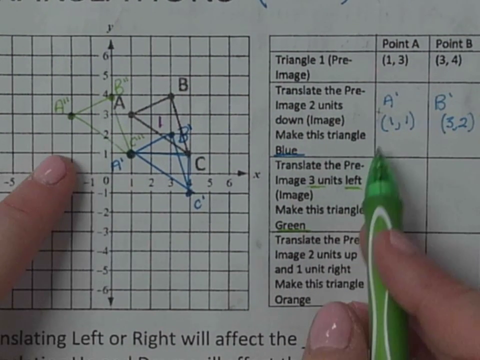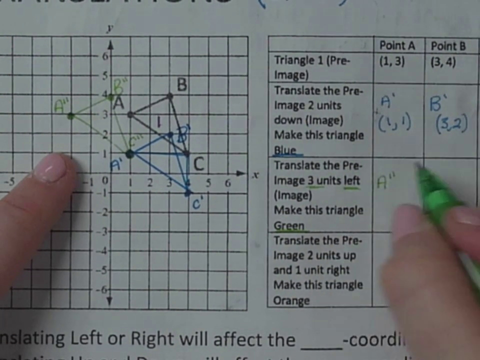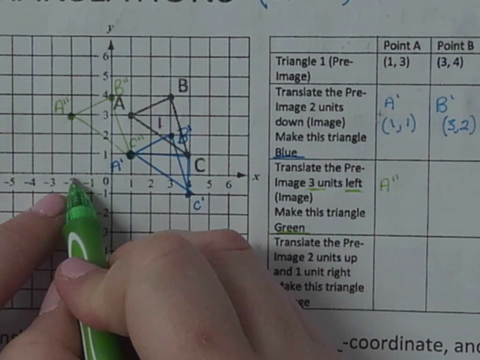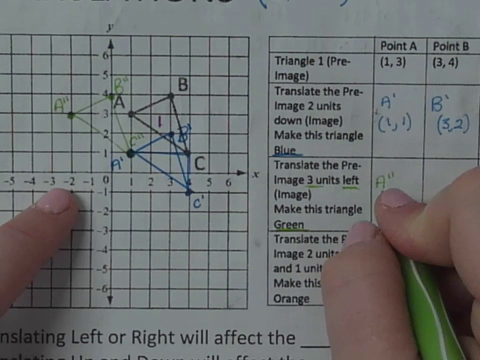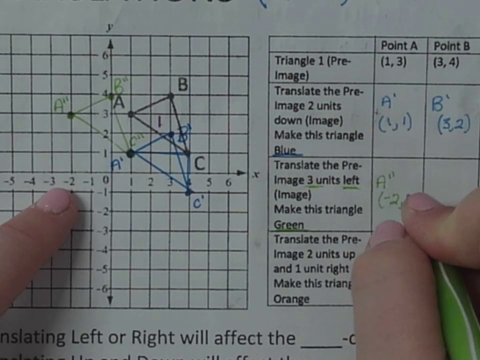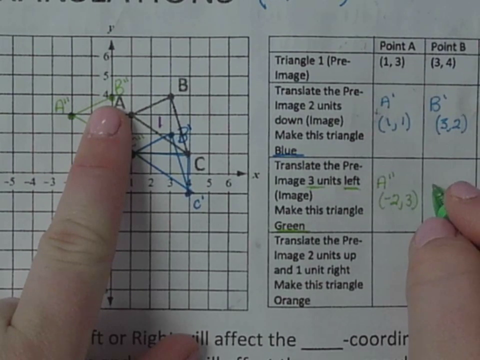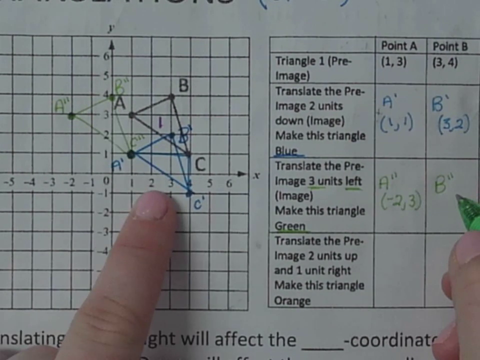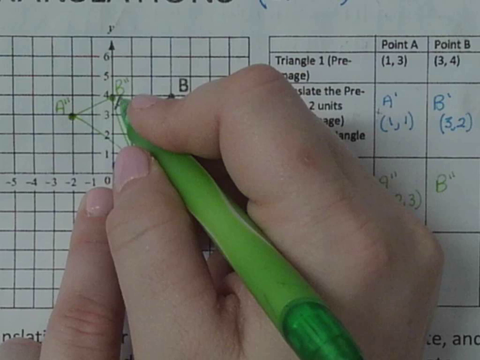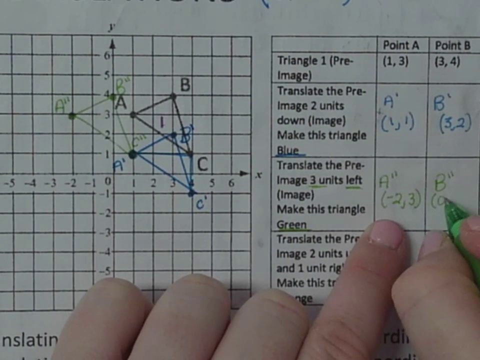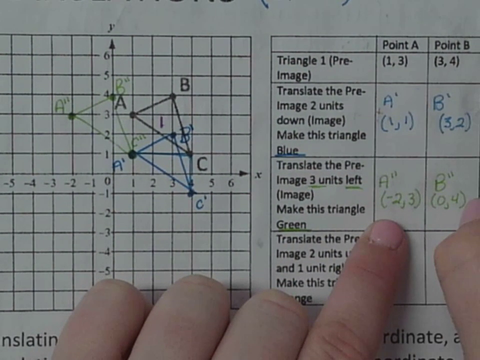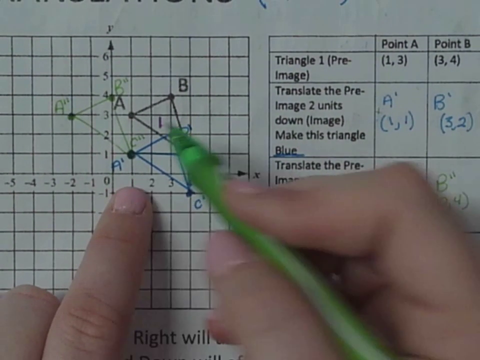Okay, now let's list the points for A double prime. So it's at negative 2, 3. It's at 3, nope, sorry. It's at 0, 4. C double prime is at 1, 1.